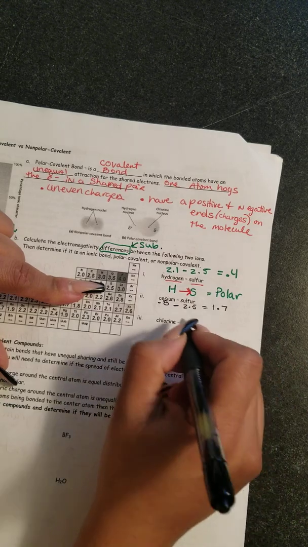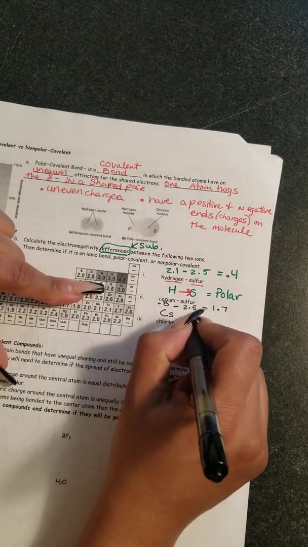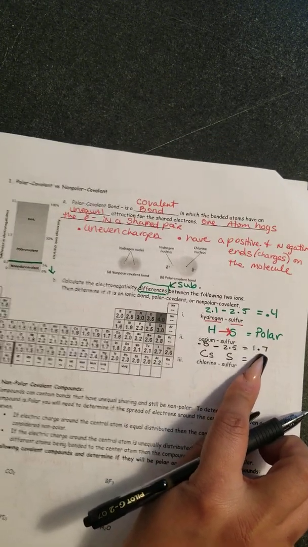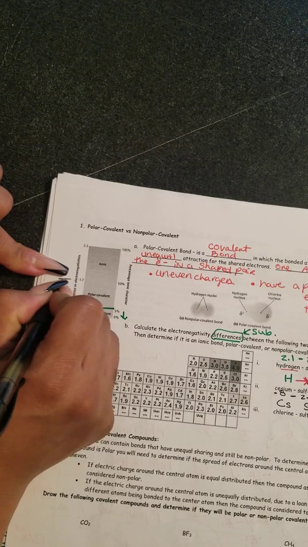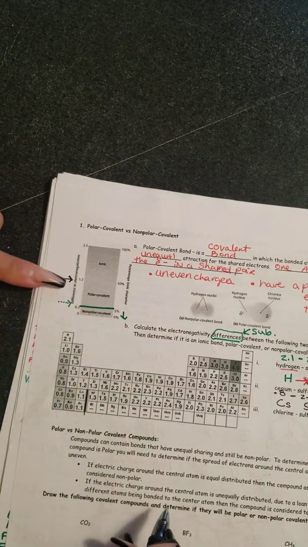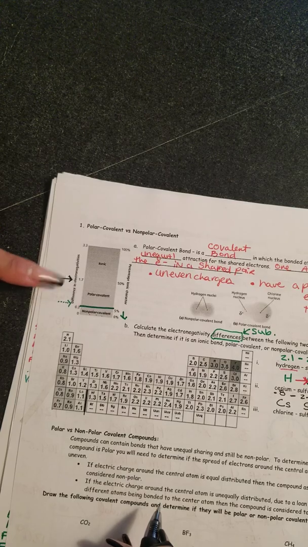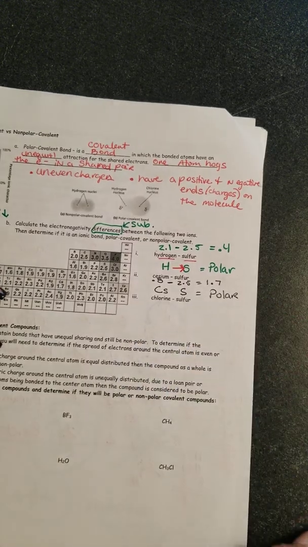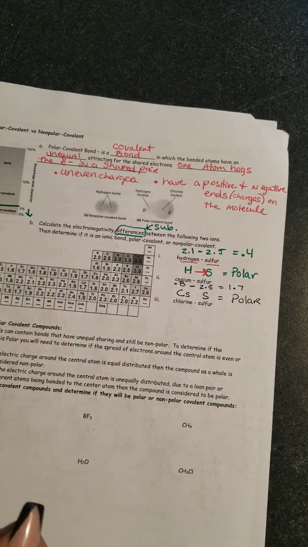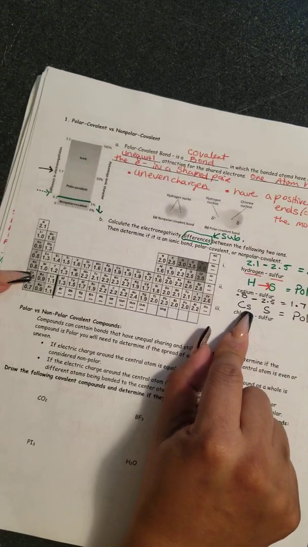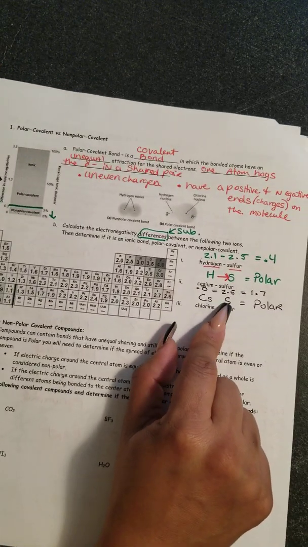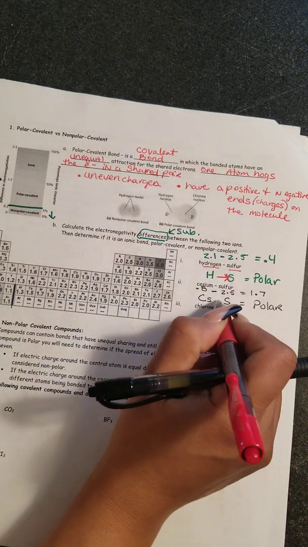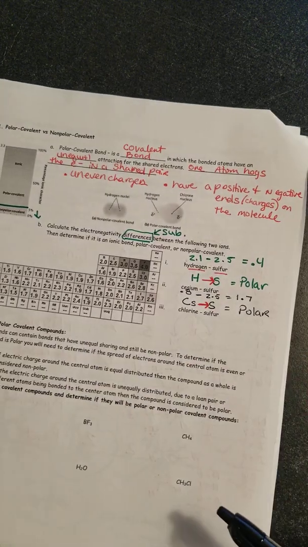Okay, on your calculator. So I've got Cs and I've got sulfur, and 1.7 is my number between those two when they bond together. 1.7 is right over here. Is that going to be polar or non-polar? Definitely going to be polar. So we're going to say polar. And which one is stronger? Who is going to be doing the pulling? Is it the Cs, which is 0.8, or is it the sulfur, which is 2.5? Sulfur, 2.5. So it's going to pull in that direction.